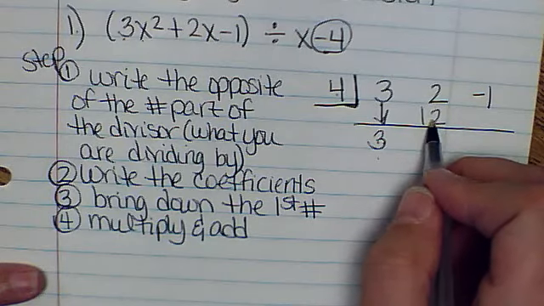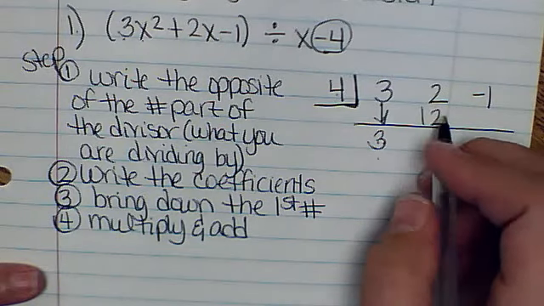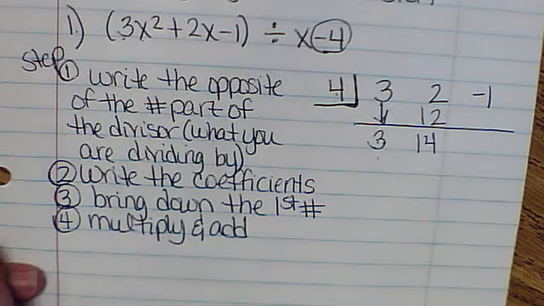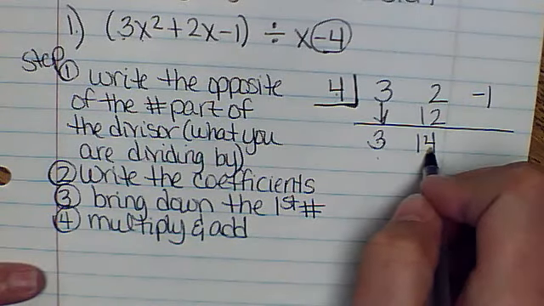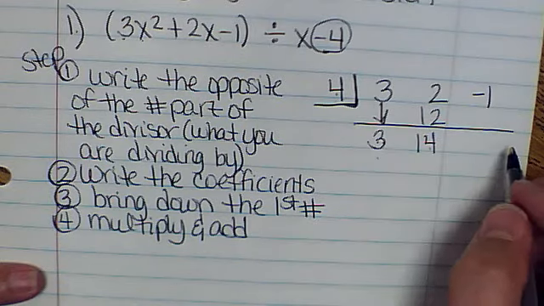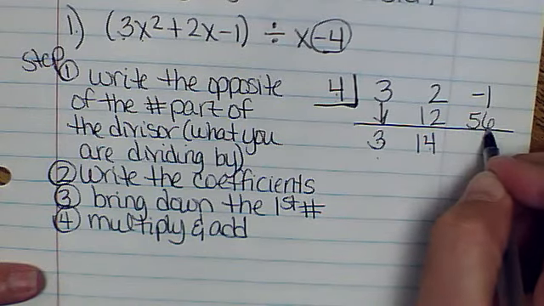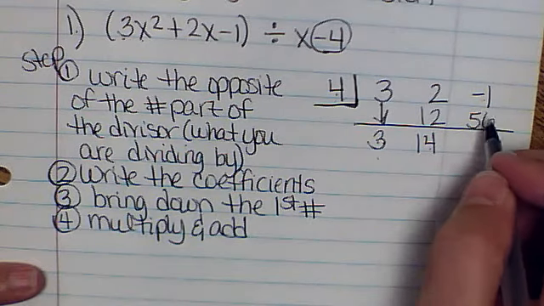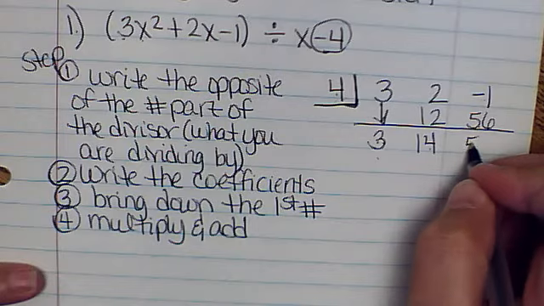Now this is where I add. 2 plus 12 is 14. And I start that process all over again. 14 times 4 is 56. That goes underneath this negative 1. Negative 1 plus 56 is 55.